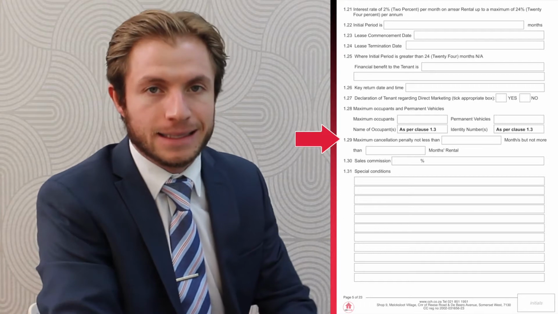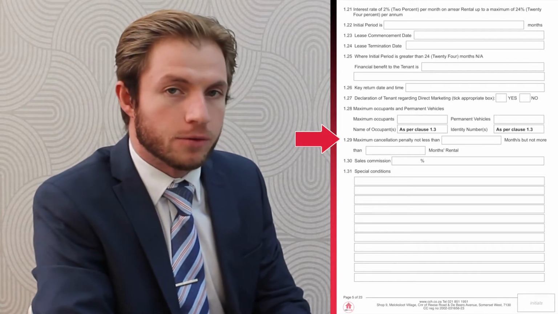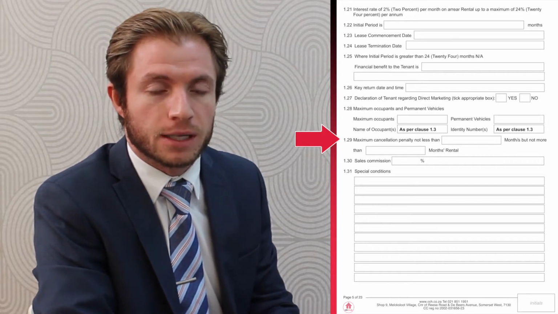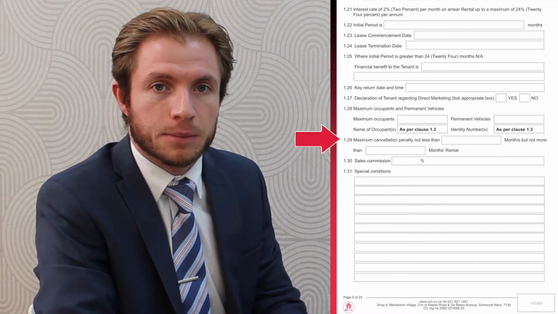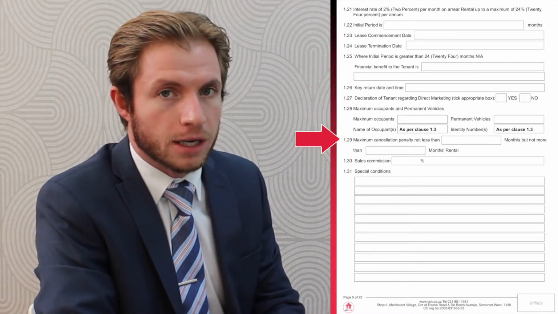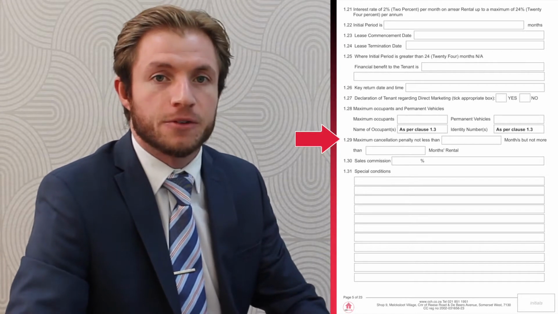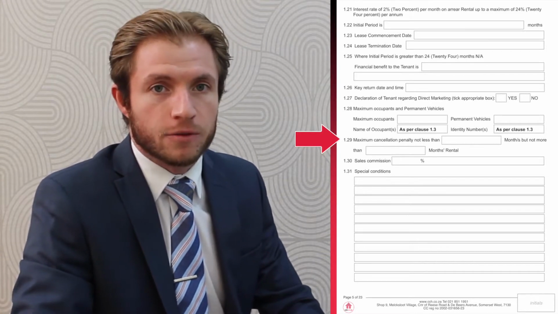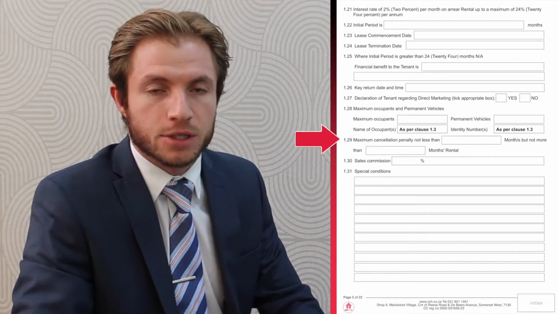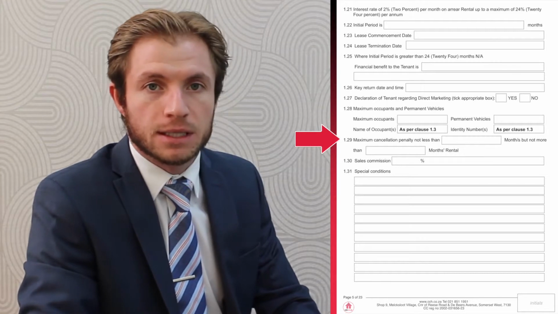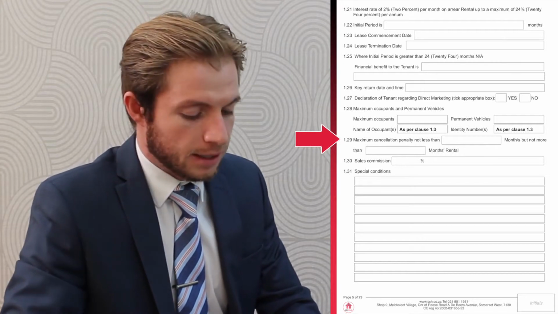We'll get to that later, but keep in mind for now that you as a tenant are allowed under the Consumer Protection Act to cancel a lease agreement before it expires. But just keep in mind, because you are cancelling a fixed term agreement prematurely, you will obviously be held liable for certain damages, and this is where the minimum cancellation penalty comes in. We'll have a look at that later.